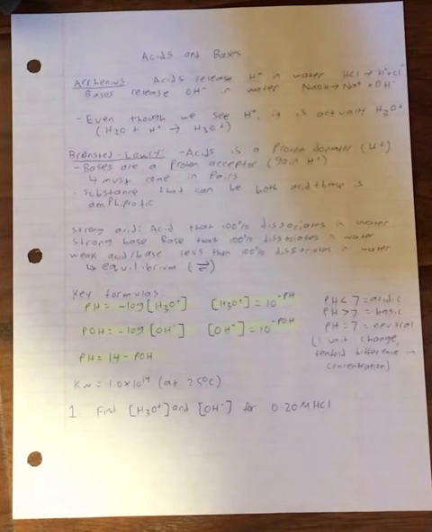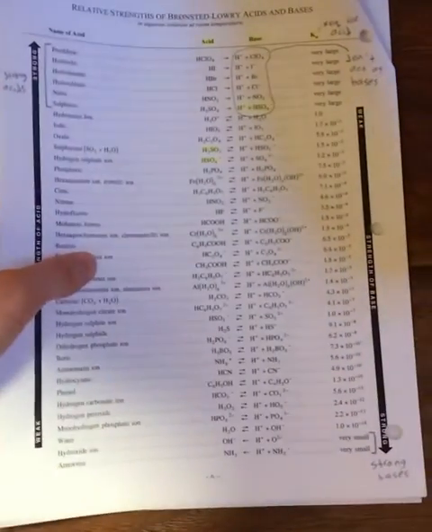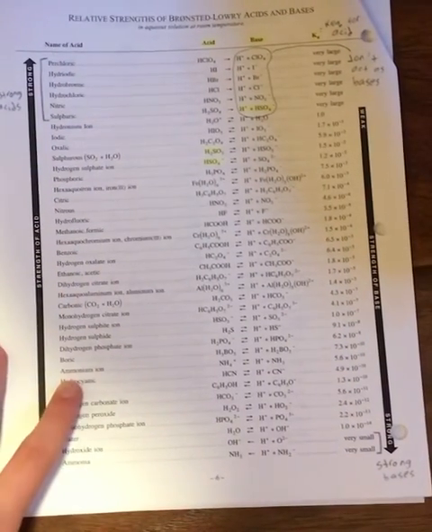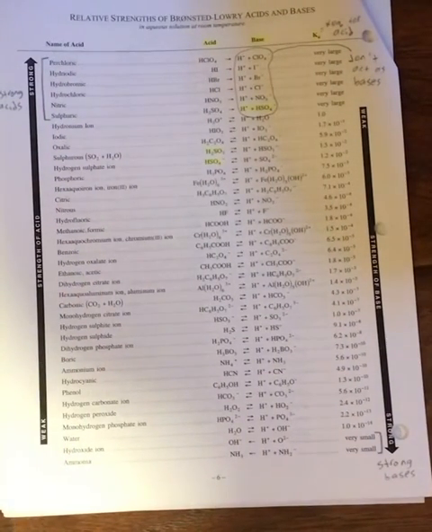Okay, so using these formulas, let's calculate the concentration of hydronium and the concentration of hydroxide for 0.20 molarity hydrochloric acid. Hydrochloric acid, actually, I will show you this real quickly. Here is a list of the relative strength of Bronsted-Lowry acids and bases.